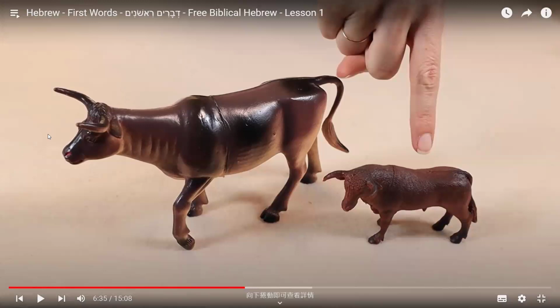Both are used to describe masculine things. Yeled katan, yeled katon. But if you want to describe something feminine, like the lady, isha ketana. So katan, ketana, or katon, ketana.